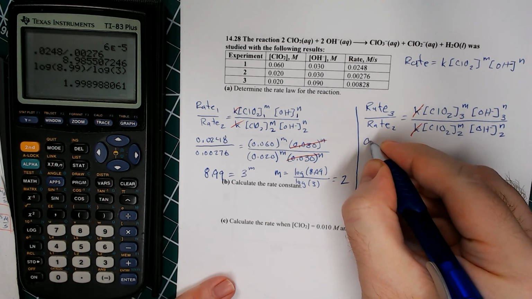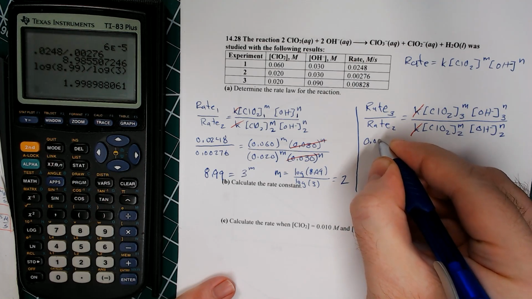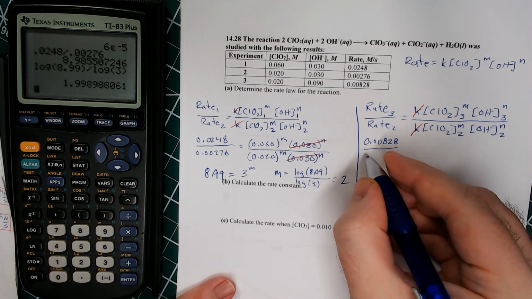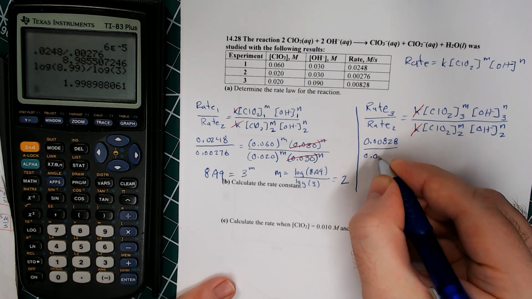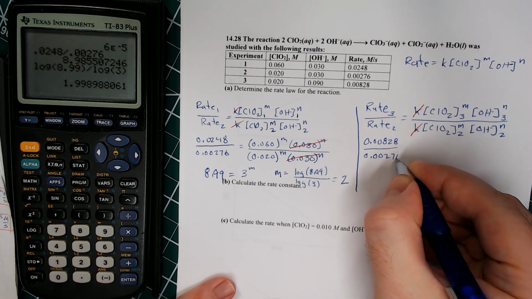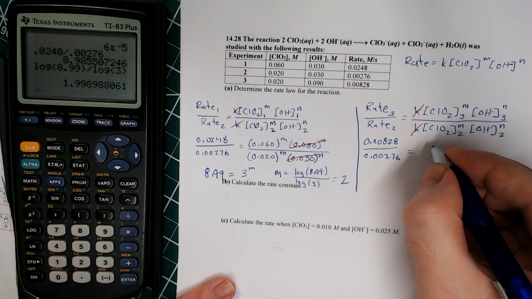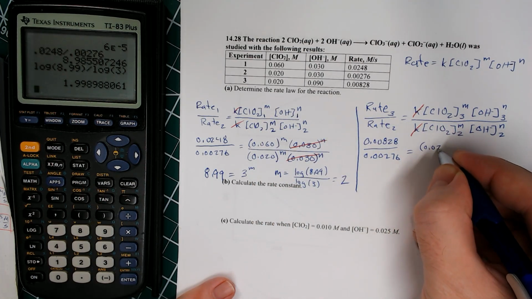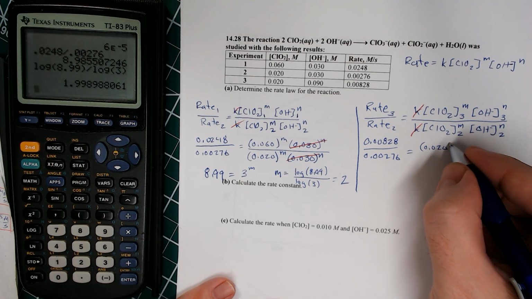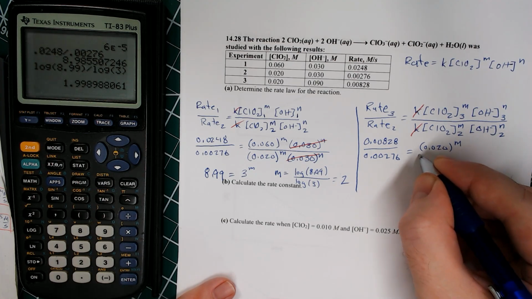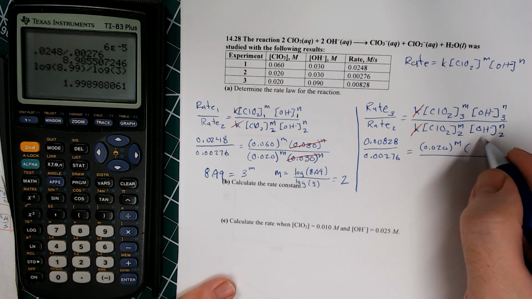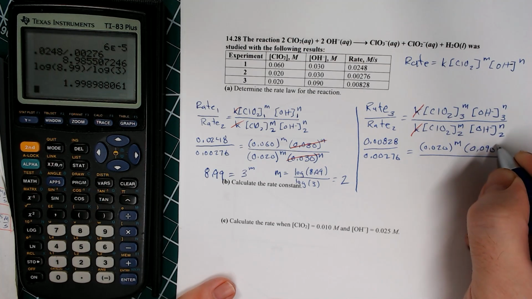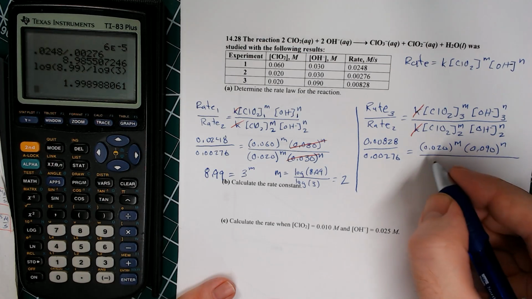And here we'll put in 0.00828 divided by 0.00276. For chlorine dioxide, we've got 0.020 to the m power, and then for hydroxide, 0.090 to the n power.